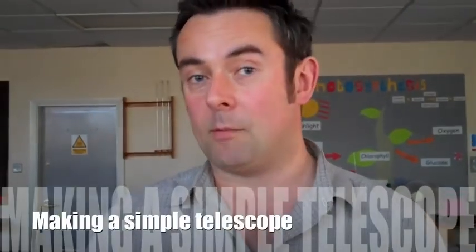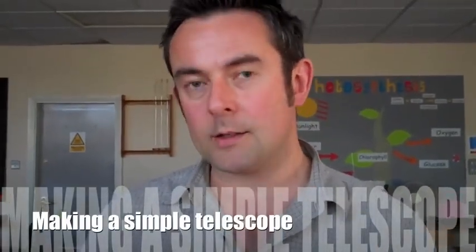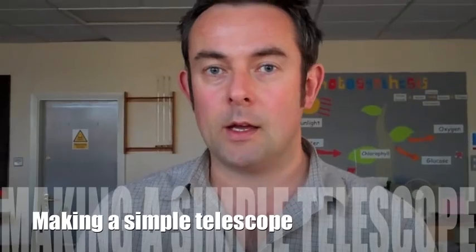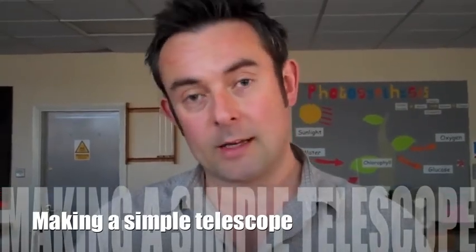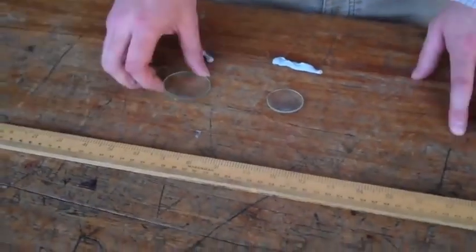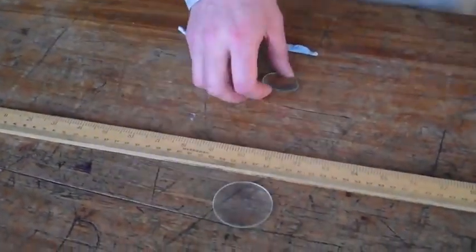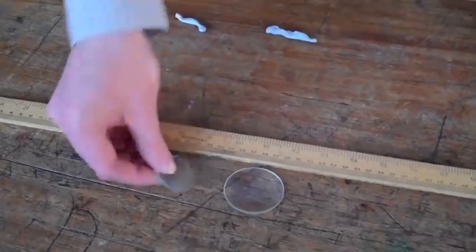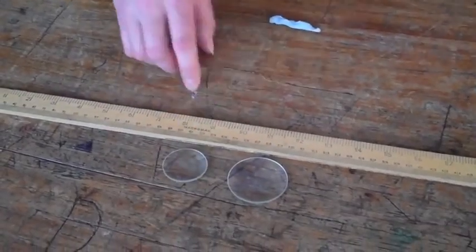Hi, right, this is how we're going to make a telescope with the two lenses that we used last time. It's really simple to do, so this is the equipment down here on the desk. We've got a ruler, that's going to help us. We've got our big lens, and if you remember, that had a focal length of 20. We've got our small lens, which has a focal length of 10.